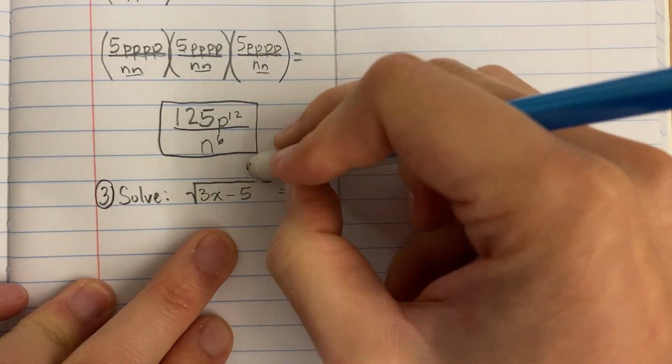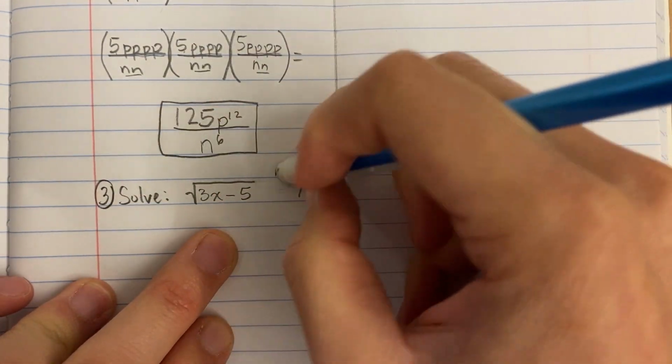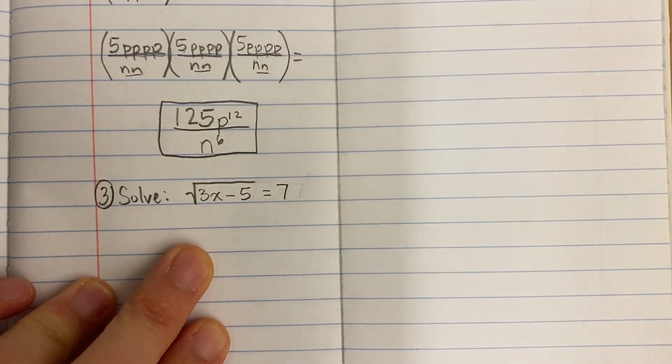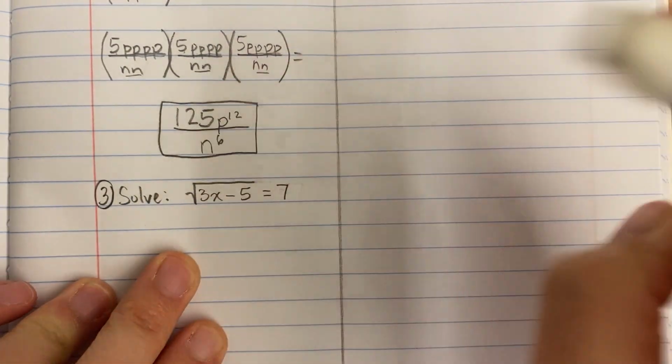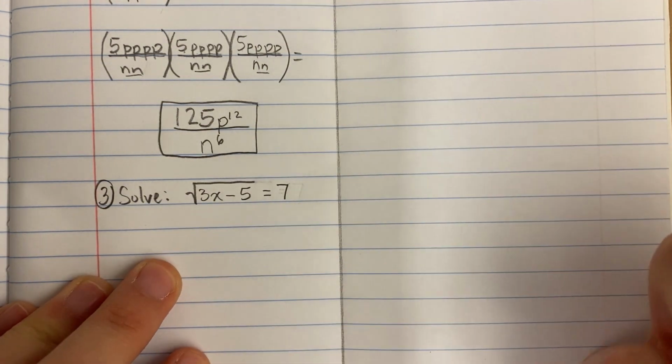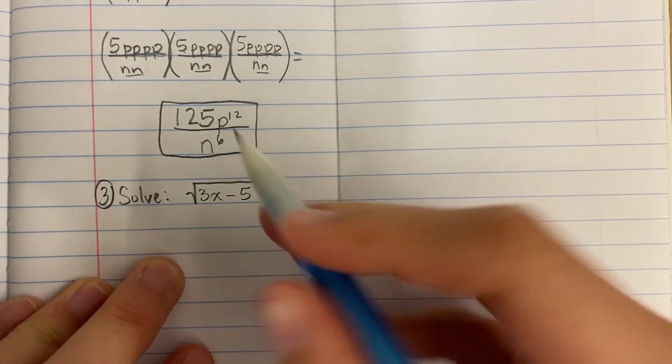Notice, this problem doesn't have a squared in it, it has a square root in it, right? So how do I solve it? Well, I always solve using inverse operations, always, always. So if I see a square root, I say, what's the opposite of square root? Oh, the opposite of square root is squared. So what am I going to do?